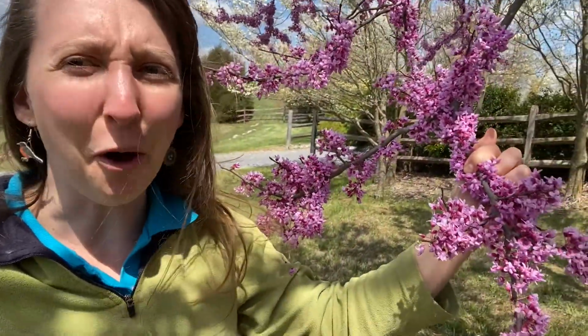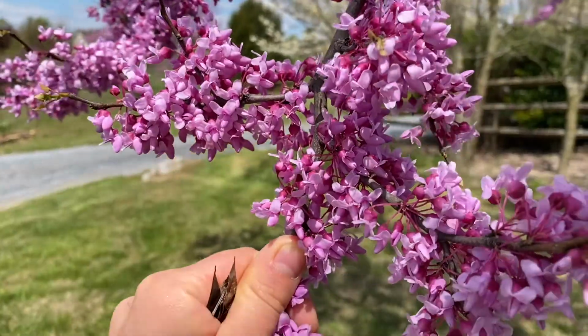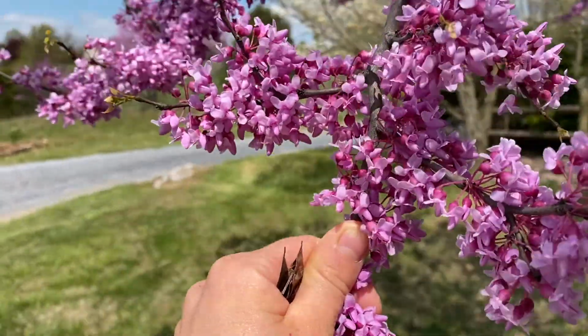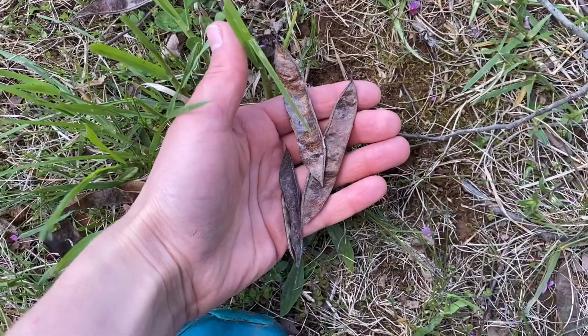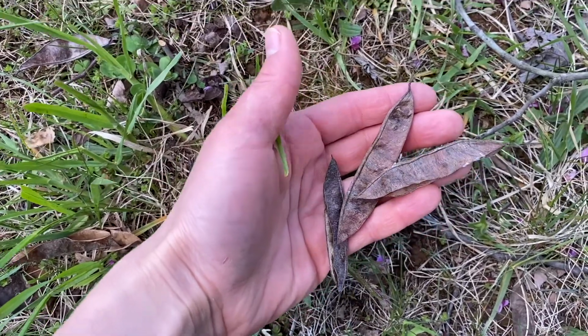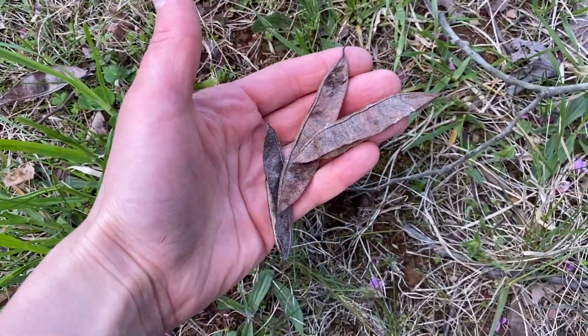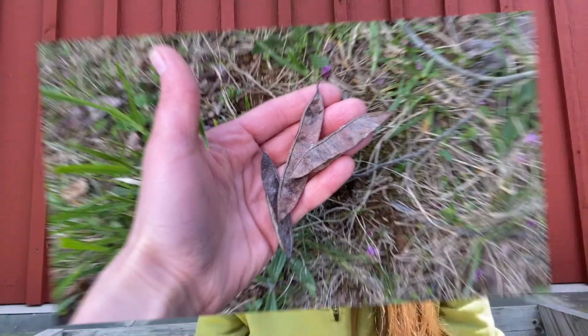So why do plants make flowers anyway? Well, it's all about making seeds. This is a redbud tree, and if any of the flowers get pollinated, it will be able to produce these seed pods and create more redbud trees. These are seed pods I found on the ground from last year.